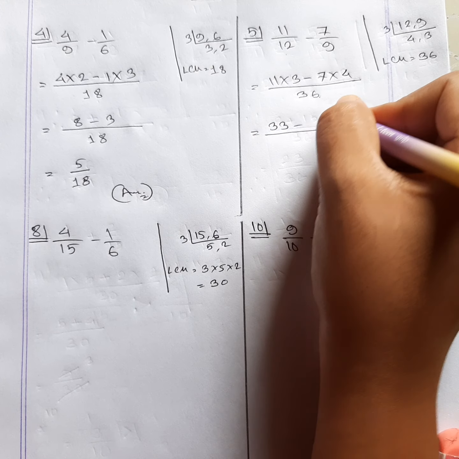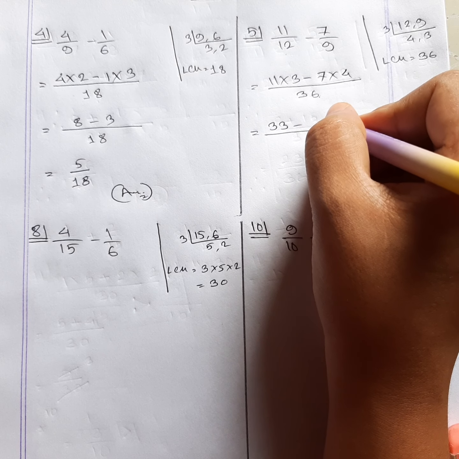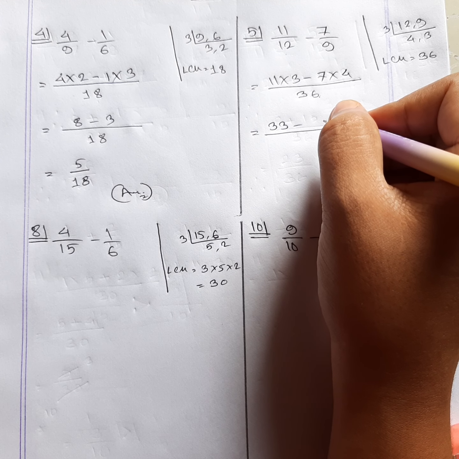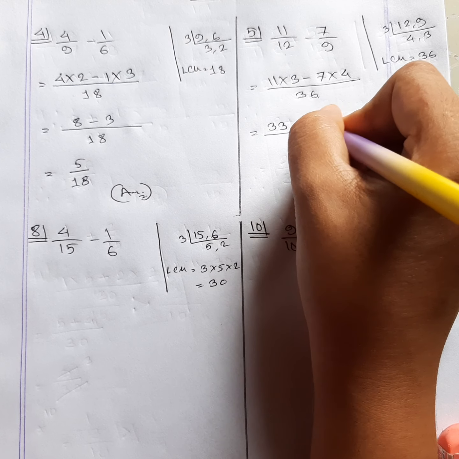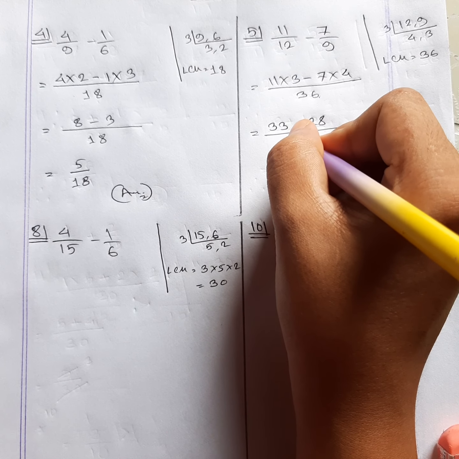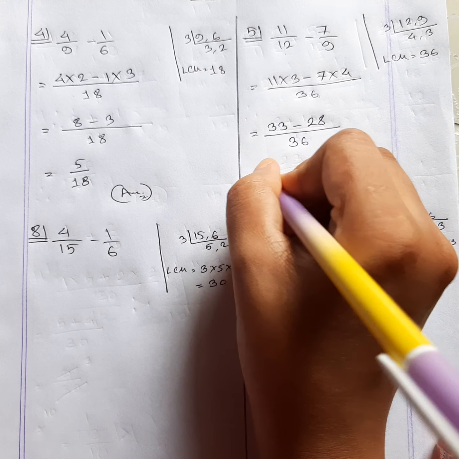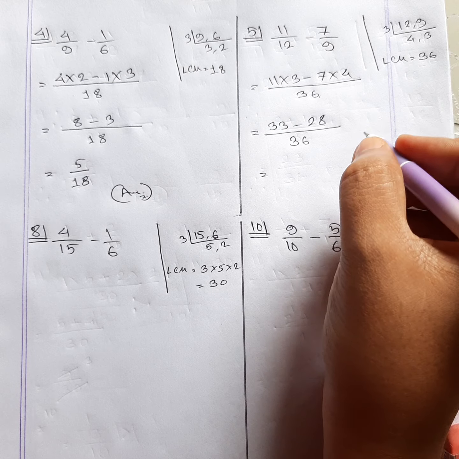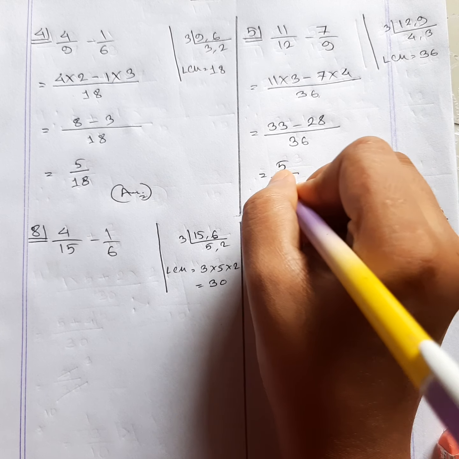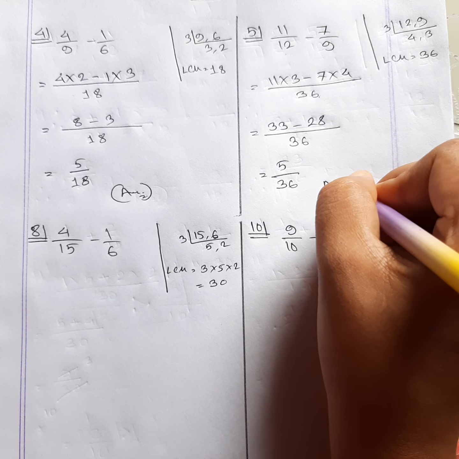33 minus maybe 28, am I correct? I think so, 28, and this last one is 36, and the subtraction gives you 5. This is your answer.